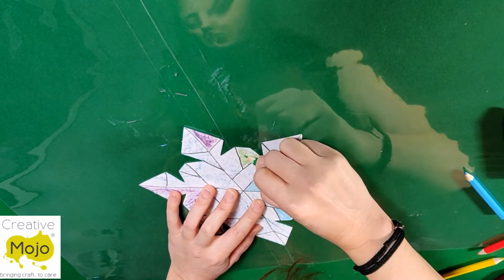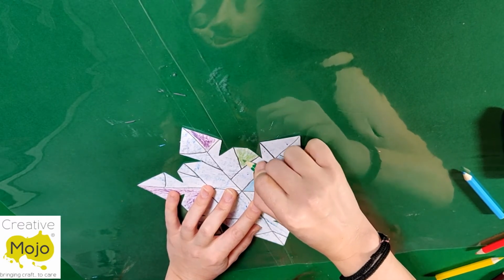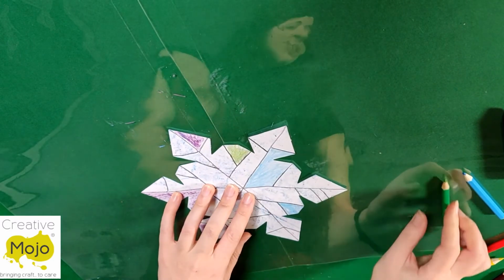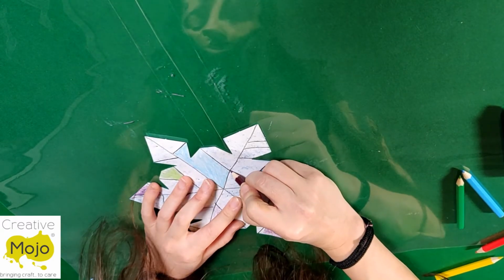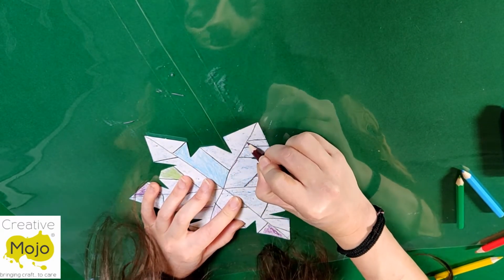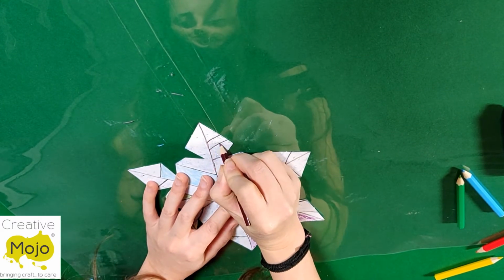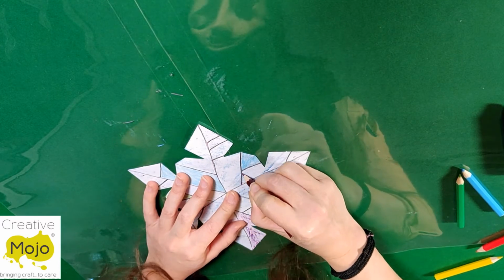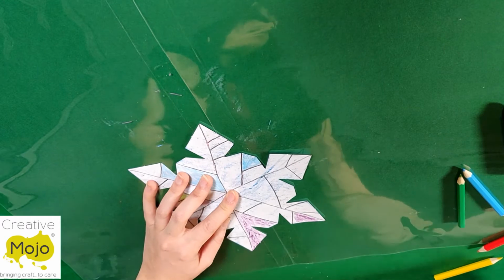This is up to you when you want to stop, when you want to finish. And I just want to give a bit more color to the lines. The lines, usually you can put black, but you can paint in other colors.